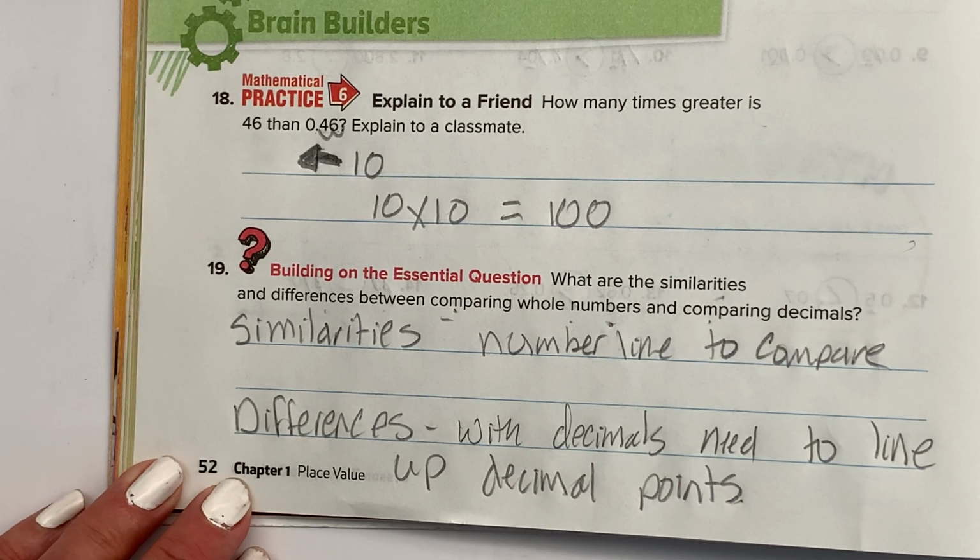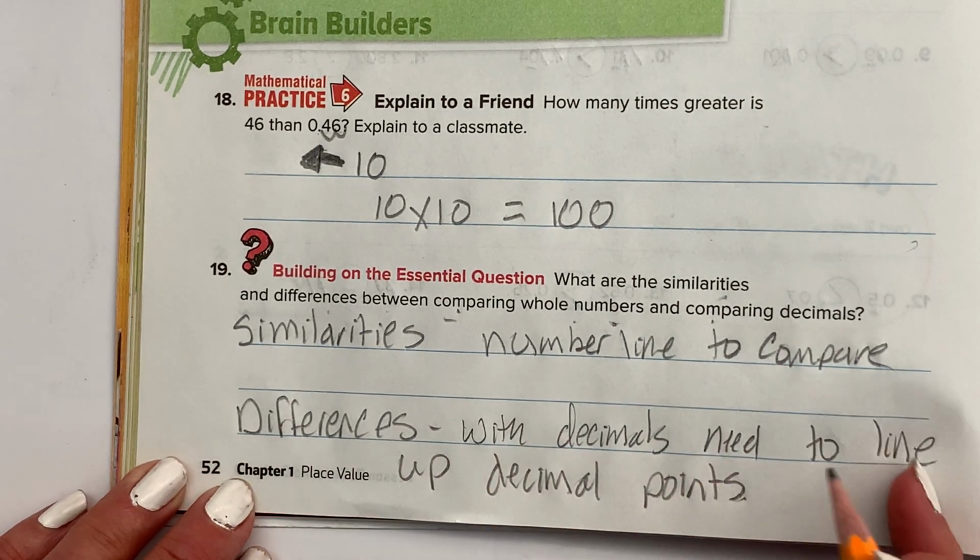Very good. And when you're doing whole numbers, you line up the ones.